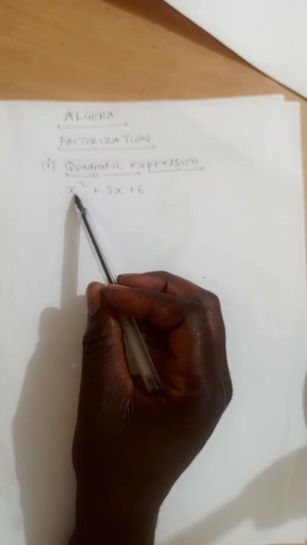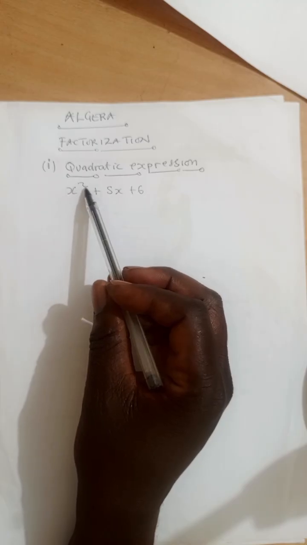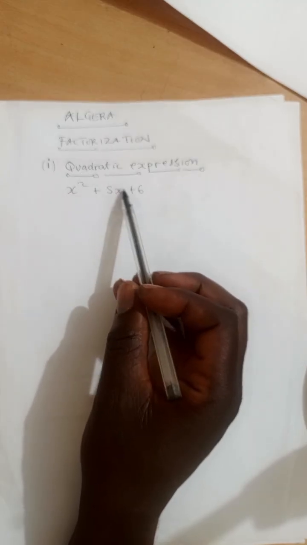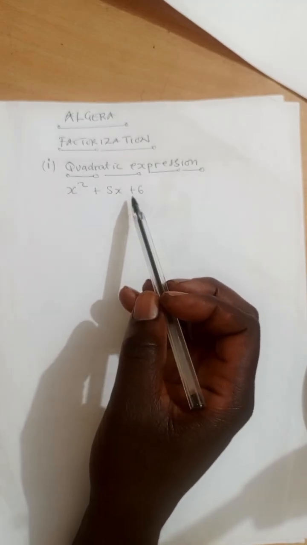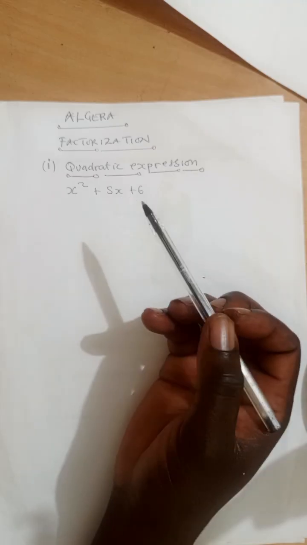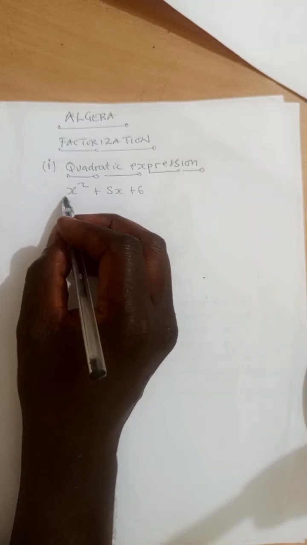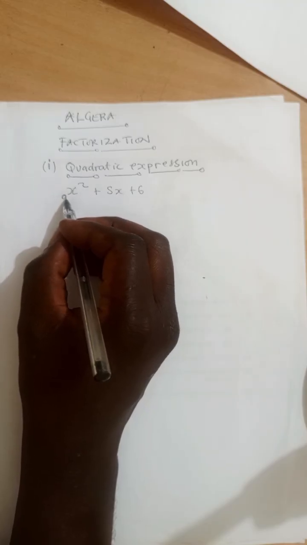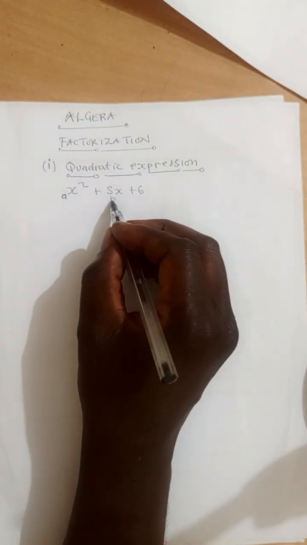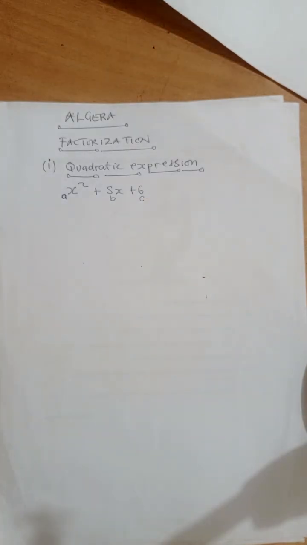So we have x. Here it's raised to the power 2, and here it is raised to the power 1, and there's usually a constant which has no variable. The squared variable's coefficient is termed a, this one is b, and the constant is c.